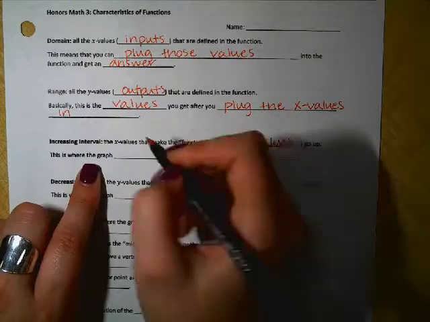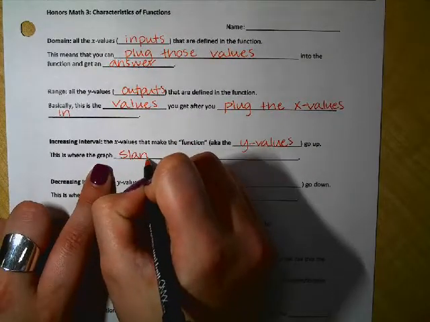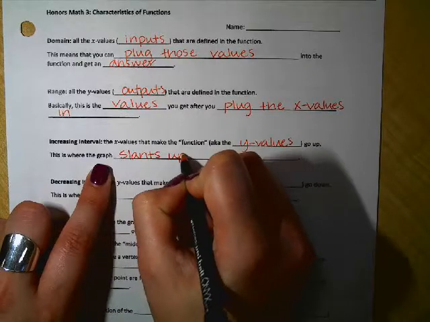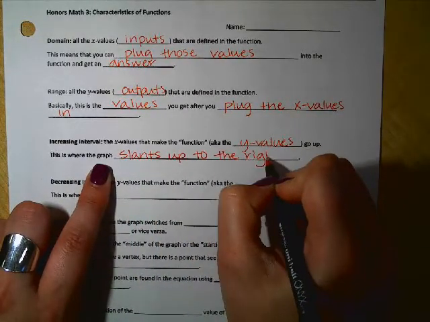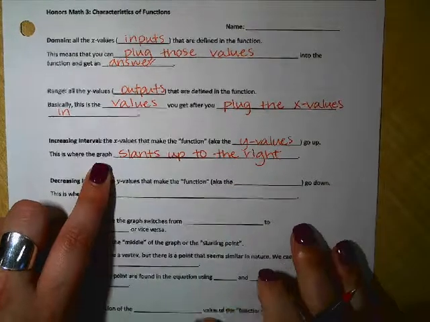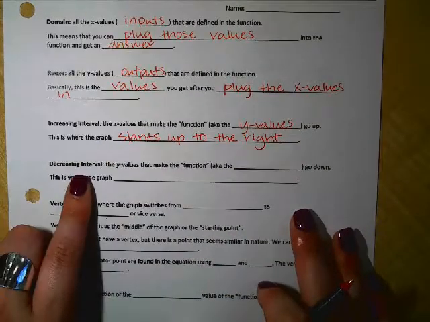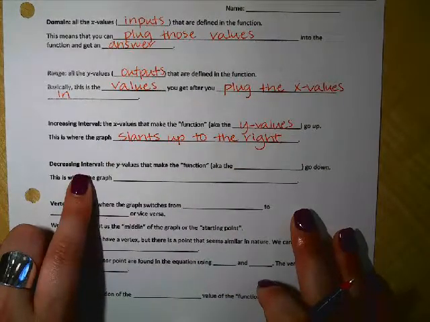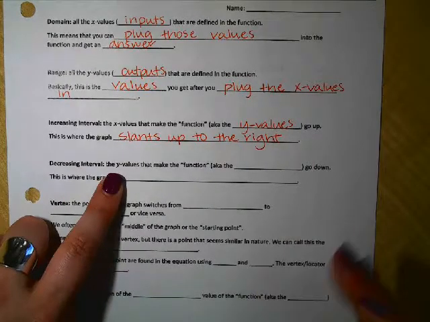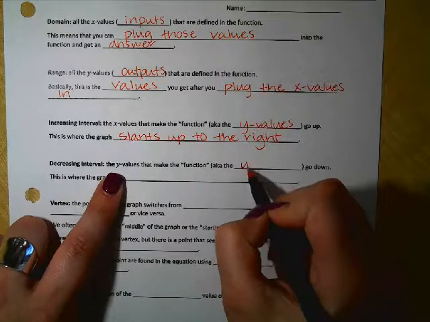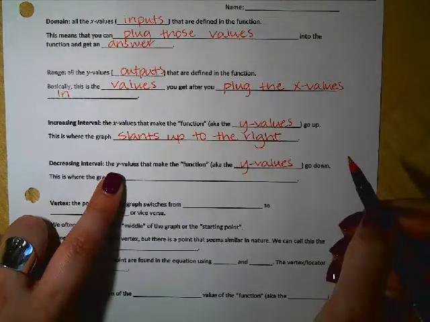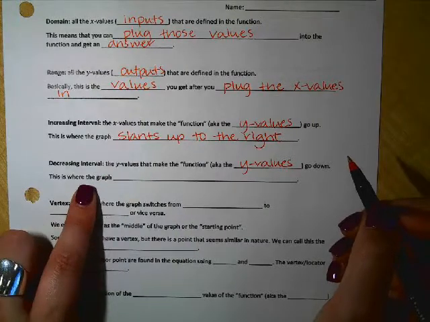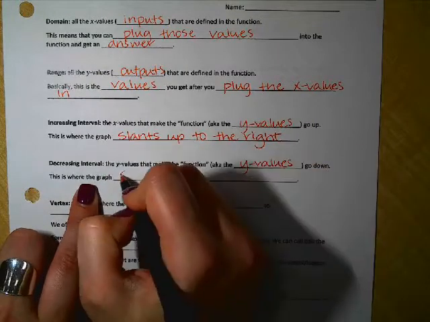This is where the graph slants up to the right. The decreasing interval is the x values that make the function, aka the y values, go down. So anytime I say something and I call it the function, I really mean the y values. This is where the graph slants down to the right.